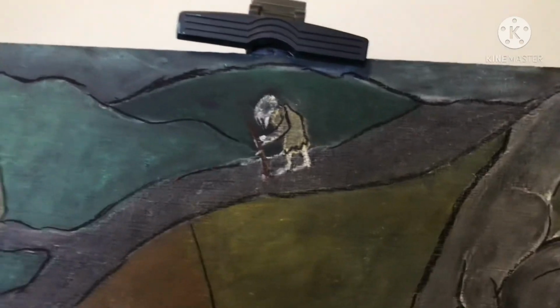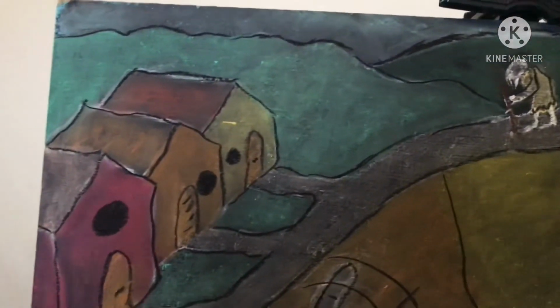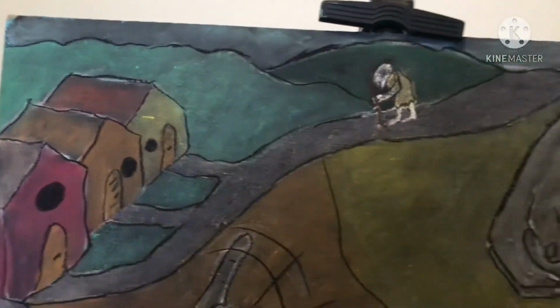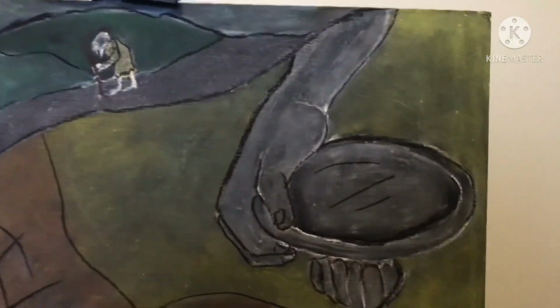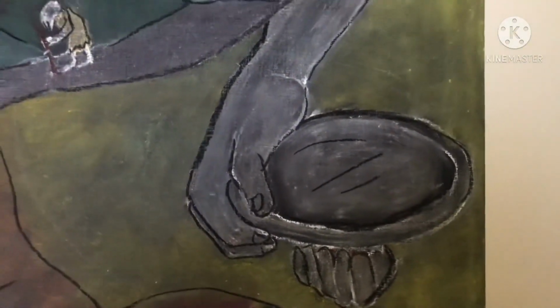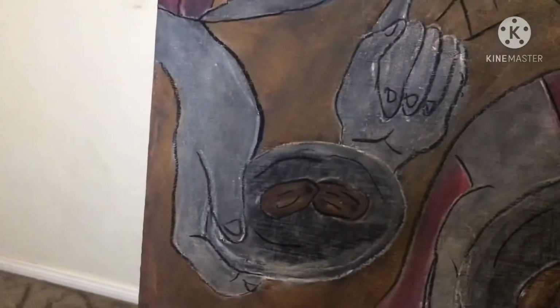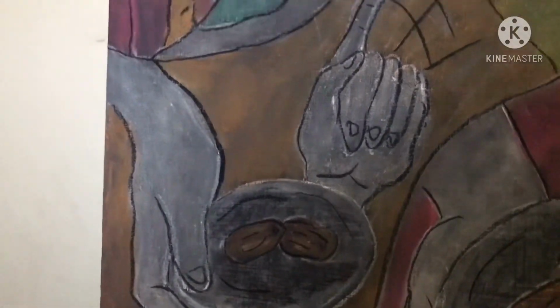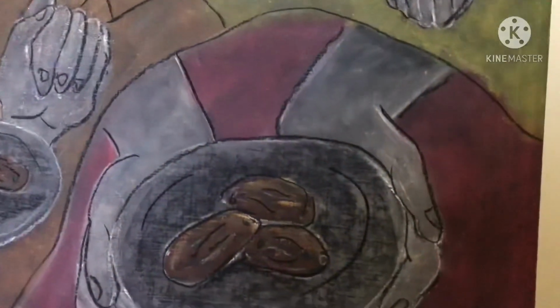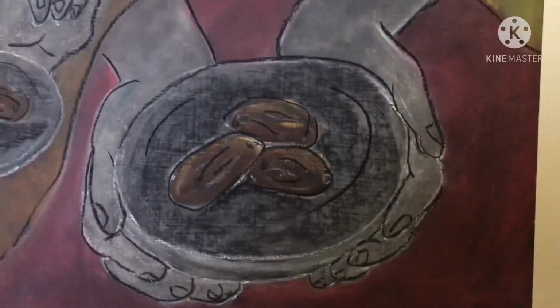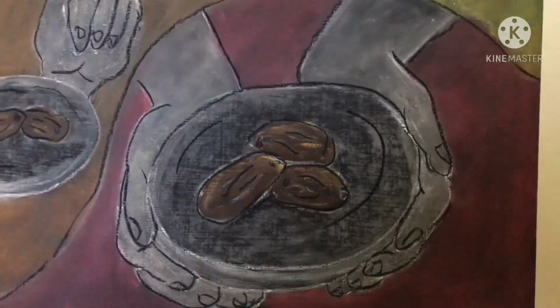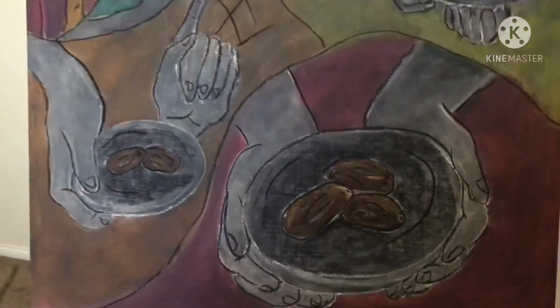I ended up blending it in and adding some black outline off camera, and this is how it looked. So there's Ba with his closed fist, and this is Ta saying, no, I don't want to share my 2 dates with you. And then we have generous Tha, who is offering the beggar all his dates on behalf of himself and his brothers.